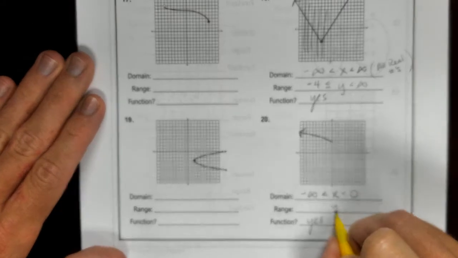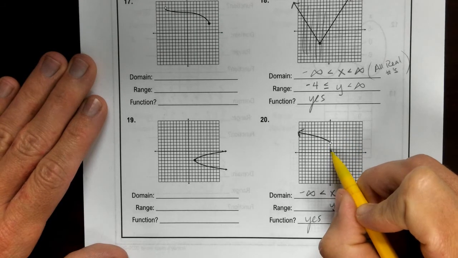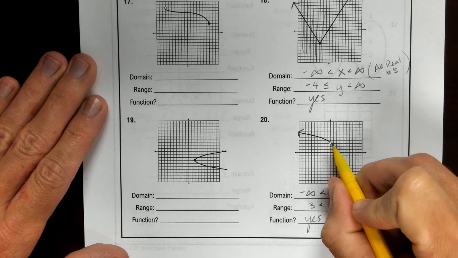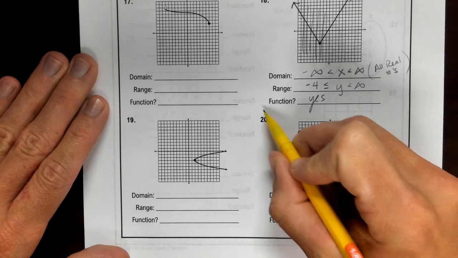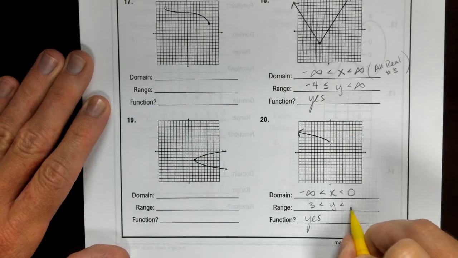The range is the y values. I want to find the lowest point on the graph, which is that point. That's up 1, 2, 3. So it starts at 3. And again, it does not touch. But again, this keeps going up, so it's going to go all the way to infinity.